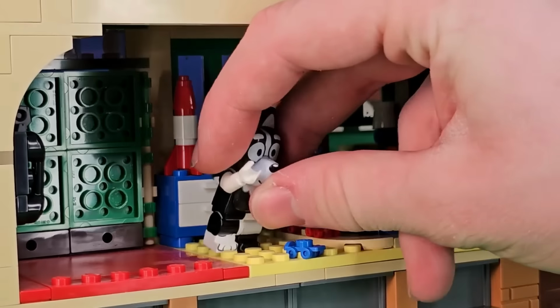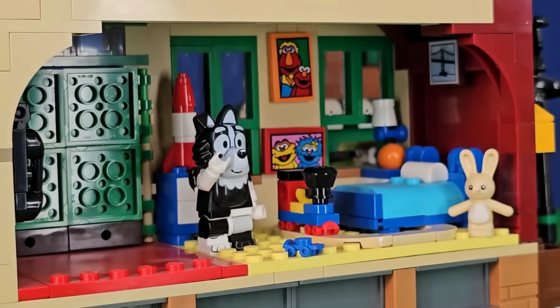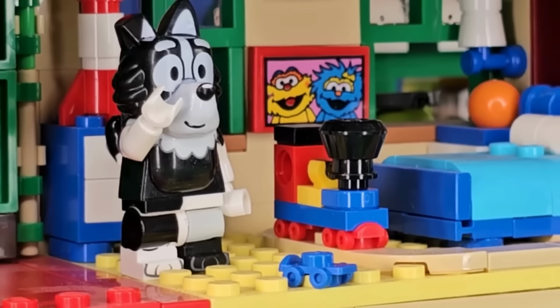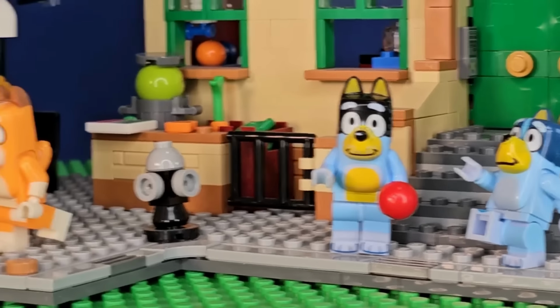And I think for her, I'm going to put her downstairs to play with the train, because the trains are epic. Now we have 5 figures done, and we have 11 to go. So let's get into them.